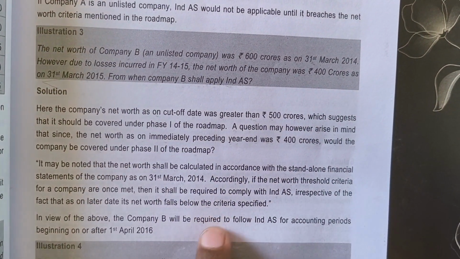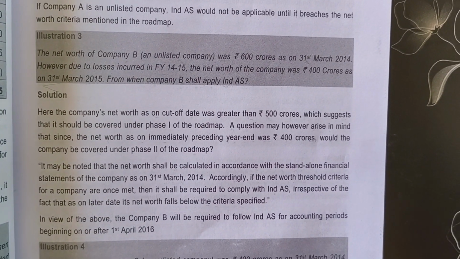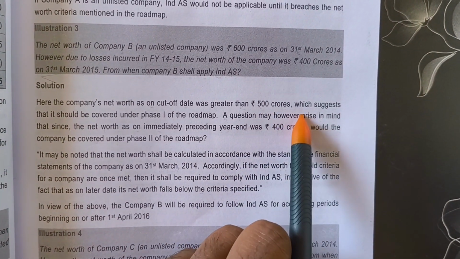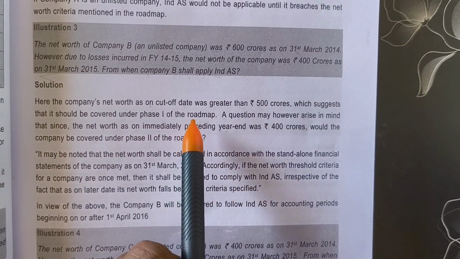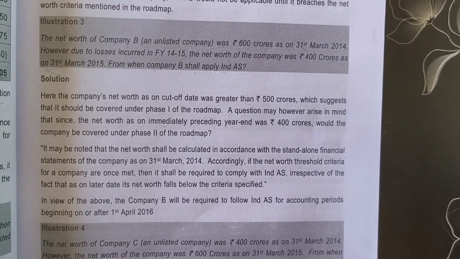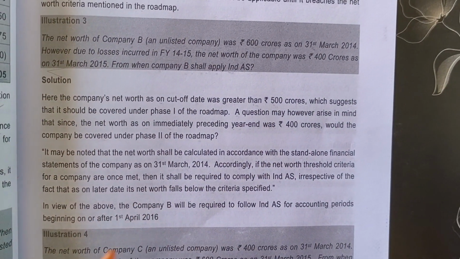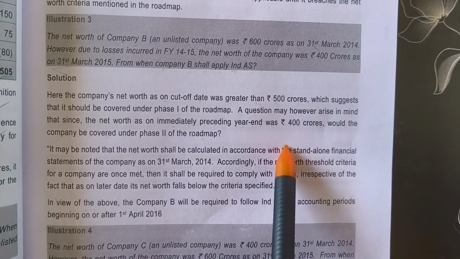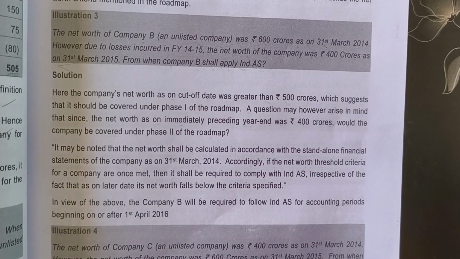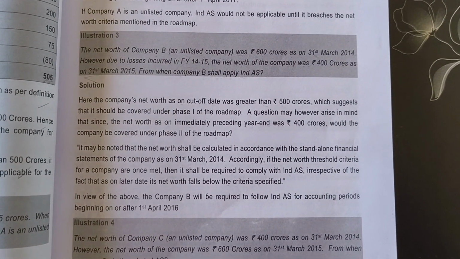The answer is also given in a more professional way. Here the company's net worth as on the cutoff date was greater than 500 crore, which suggests that it should be covered under phase 1 of the roadmap. If it is covered under phase 1, once it comes under Ind AS, there's no going back. So it says the same, even if the next year the net worth falls to 400 crore, below 500 crore, it doesn't matter. Once it is applicable, it is applicable for lifetime. So you can read it and get the full idea.